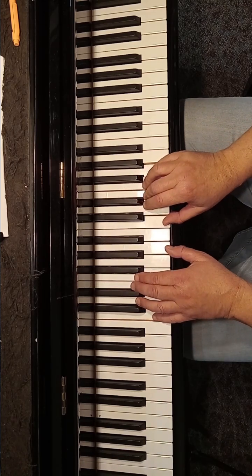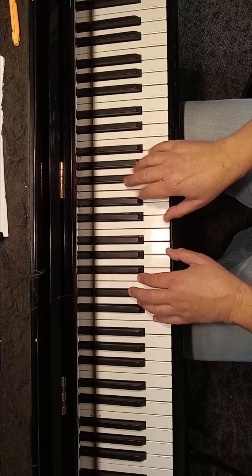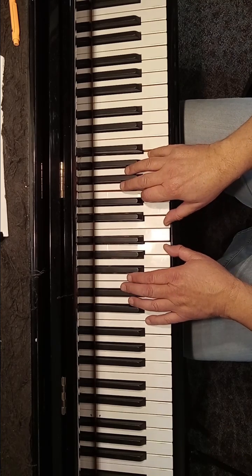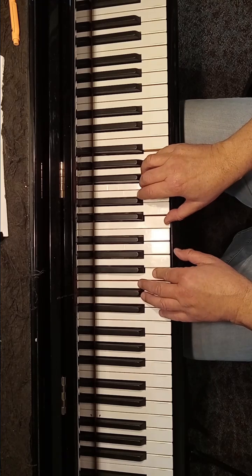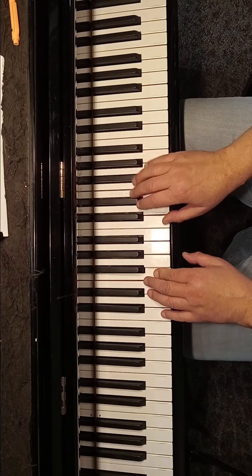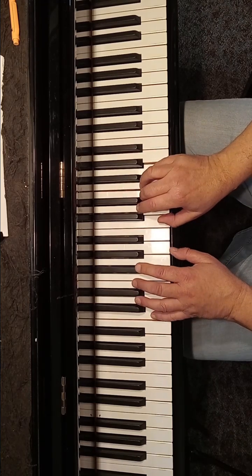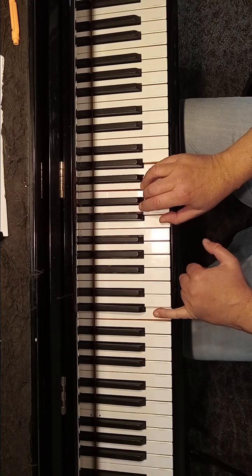Let's go through that again. That'll be C, E, A with A in the left hand for A minor, C, F, A with F in the left hand for F major, and C, E, G with C in the low note for C major.